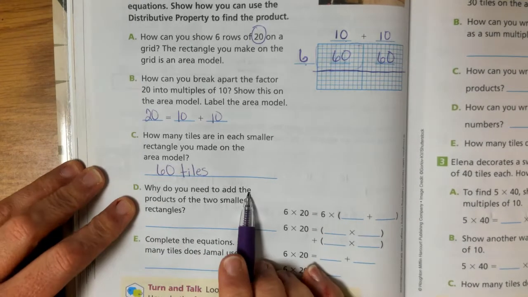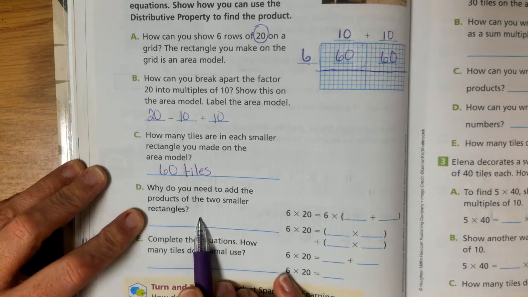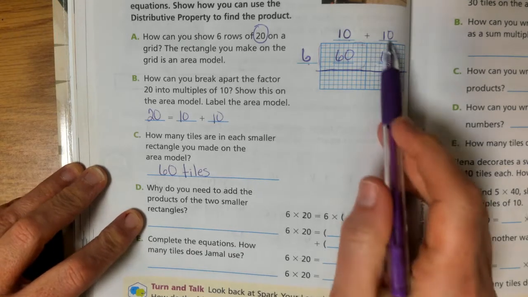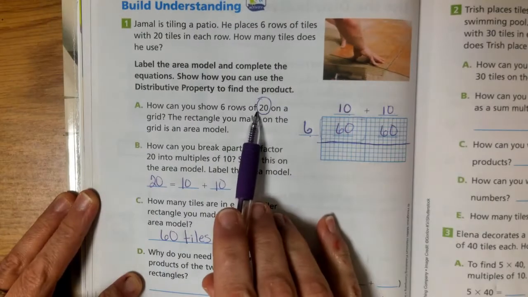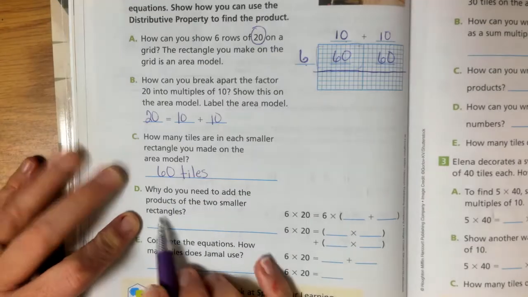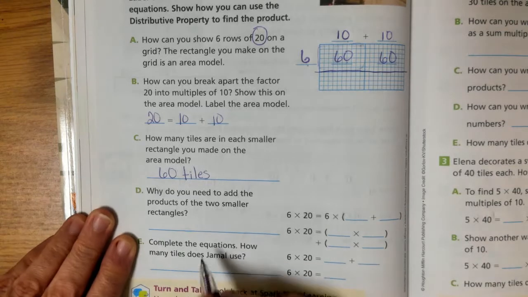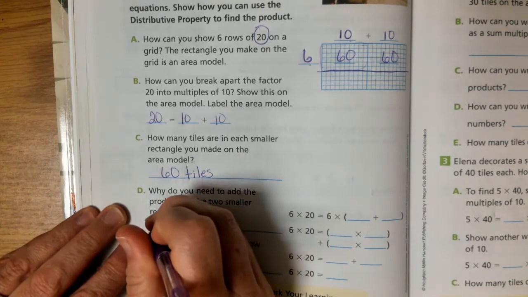Why do you need to add the products of the 2 smaller rectangles? Well, because we need to find the total number, right? Not just 10 of them. We want 20. We don't want just 10. So we need to add those 2 together because we want to find the total number of tiles.